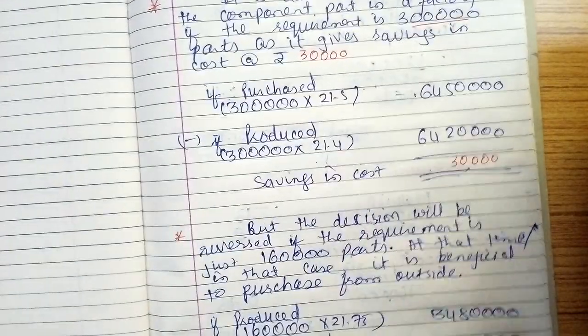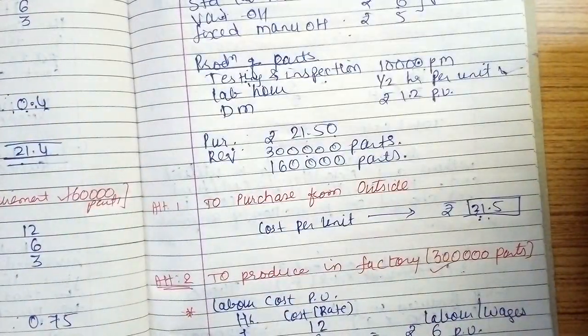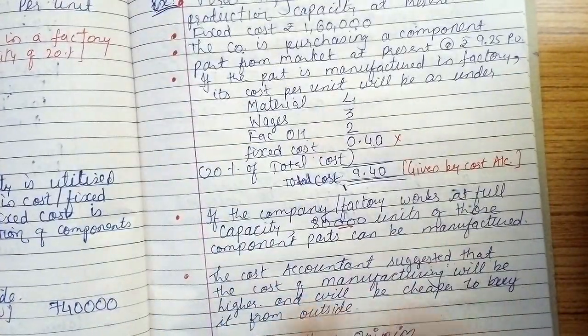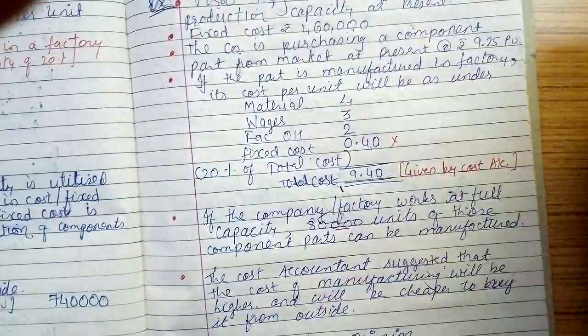So this is your opinion about this example. I am just changing the focus. So we started right from this make or buy decision. This is the whole example, right? Second page.